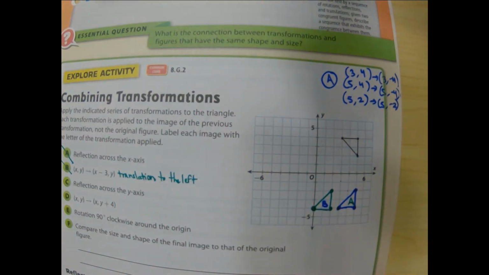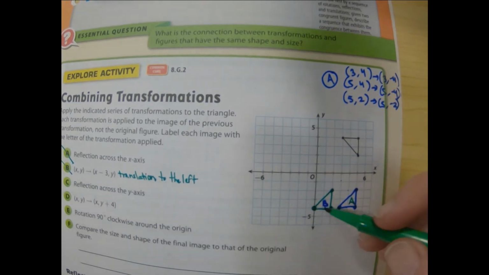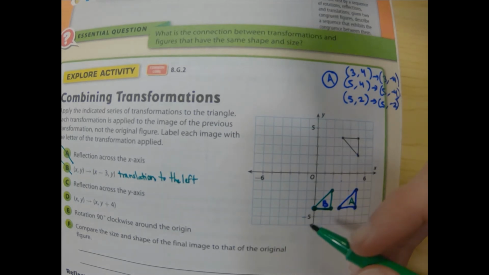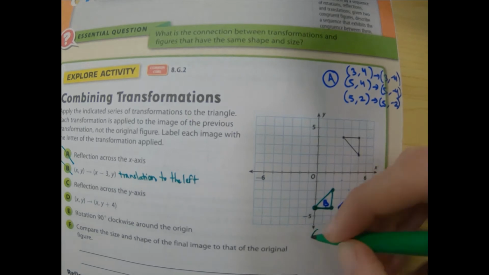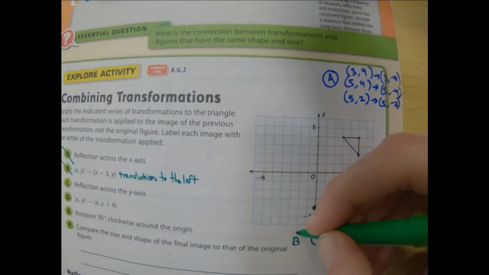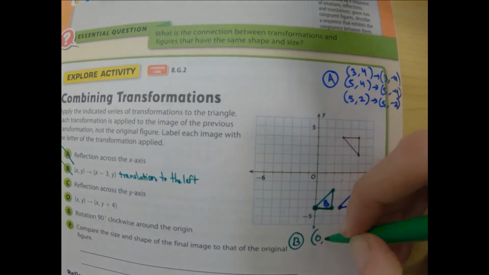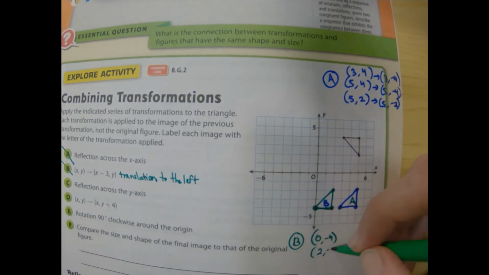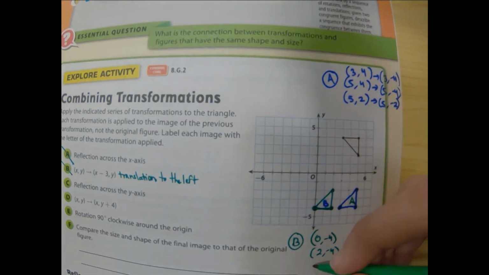Part C says reflection across the y-axis. So now I'm going to use this image to reflect across y. So if I reflect across y, that means all of my x coordinates are going to be multiplied by -1. So I'll write these coordinates down so that I can use them from part B. I have 0, -4. Then I have 2, -4. And then I have 2, -2.